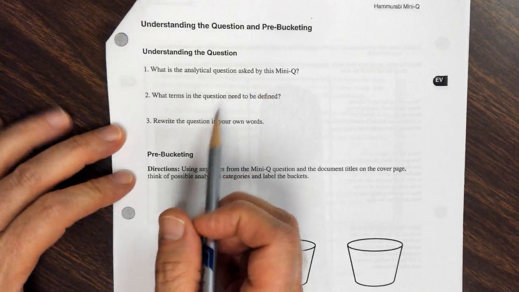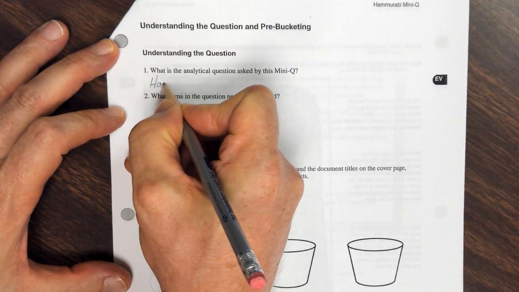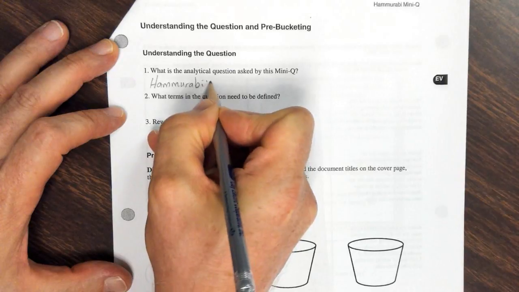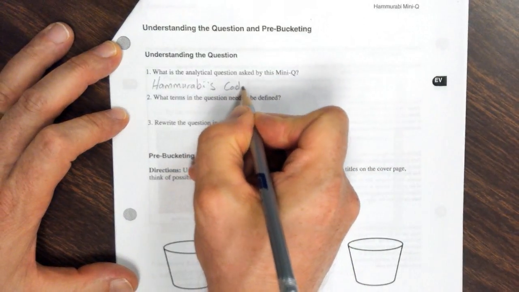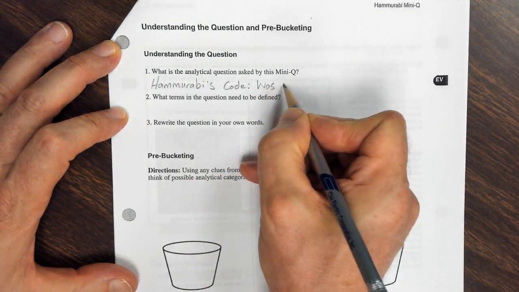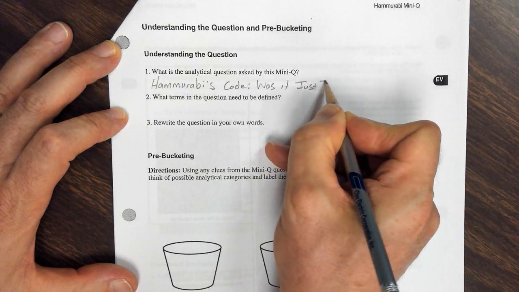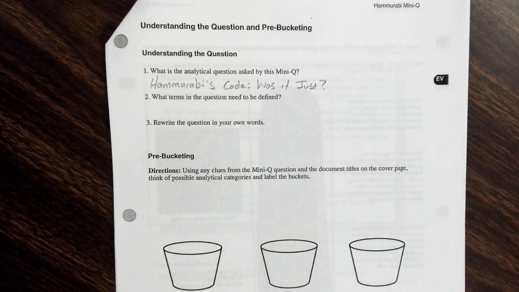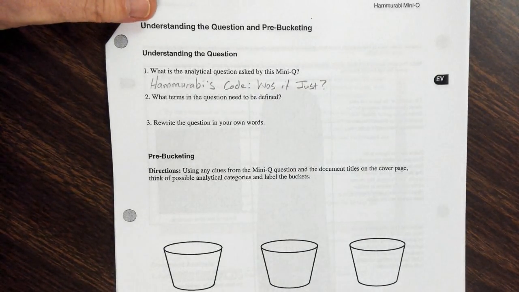Well, the analytical question is simple. It's Hammurabi's code, was it just? So we're going to copy that right off of the cover page. Hammurabi's code, was it just? Now you might be thinking, was it just what? Well, in this sense, just doesn't mean only, it means fair.